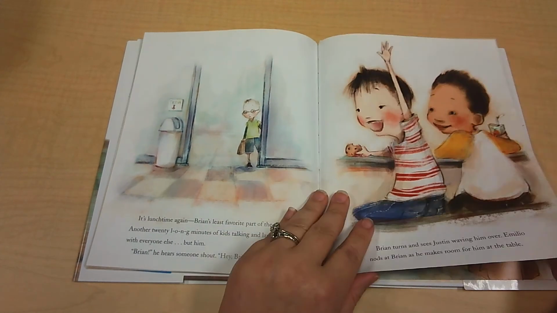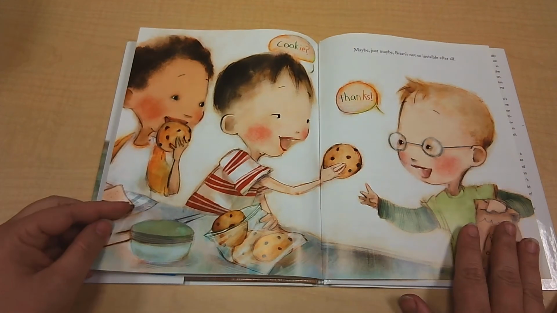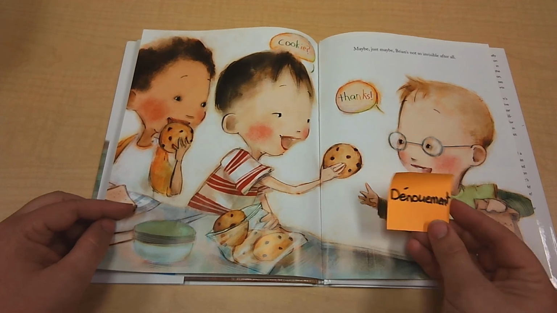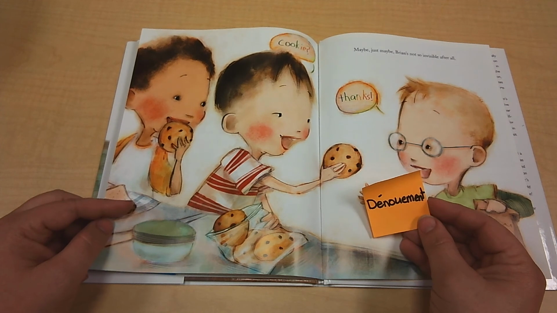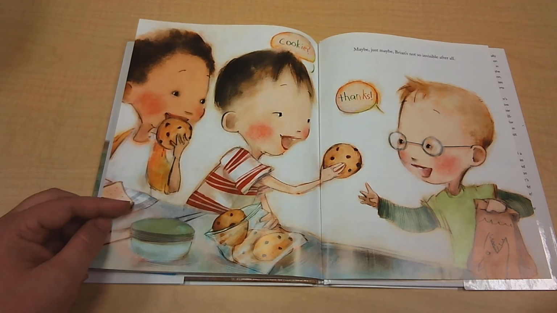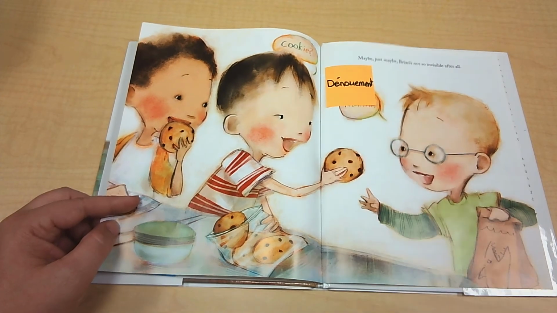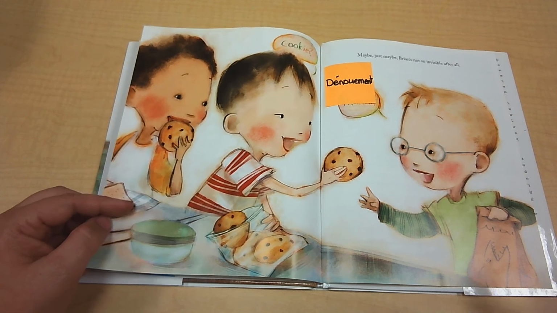Okay. We're really solved here. And I'm looking for the last little image because I want to mark my denouement before I mark my falling action. Maybe, just maybe, Brian's not so invisible after all. That's that feeling that the author leaves me with, wrapping the story up and letting me know that Brian's going to be okay.